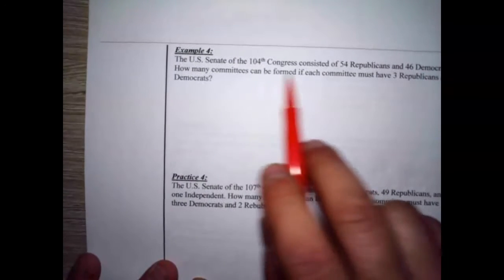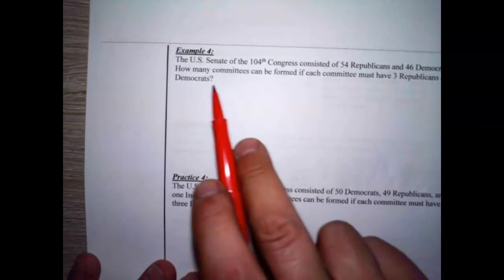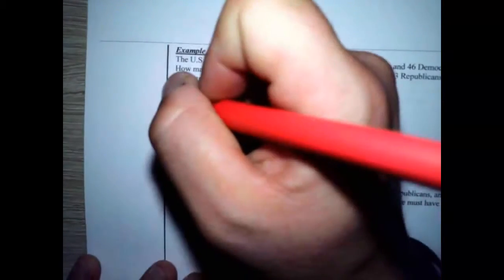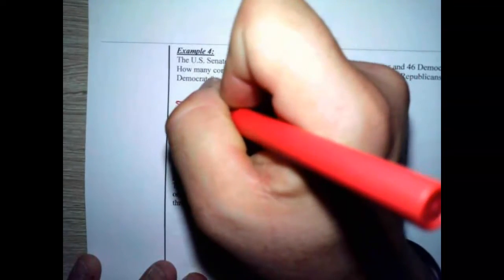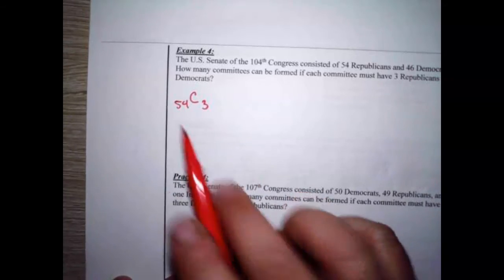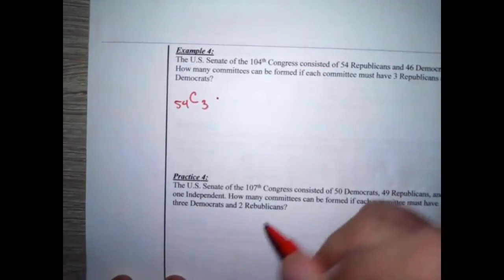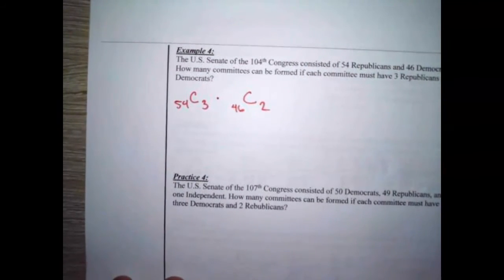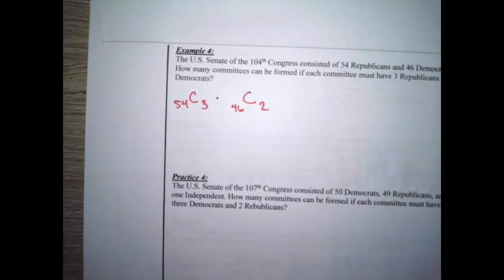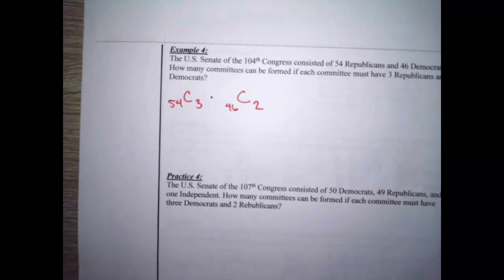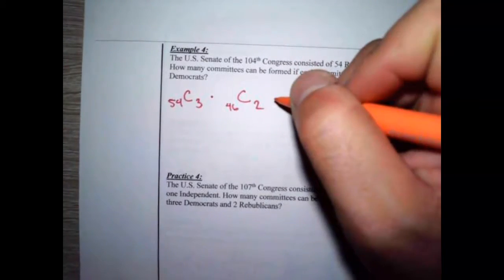So again, it's 54 Republicans and 46 Democrats. How many committees can be formed if each committee must have 3 Republicans and 2 Democrats? So it's 54C3 for the Republicans. How many different ways can you pick 3 from 54? And we're going to multiply that by the total number of ways we can pick from 46 Democrats. How many ways can we pick 2 different ones? So we have to calculate both combinations and then multiply those totals together, as I was showing you in the image from the book.